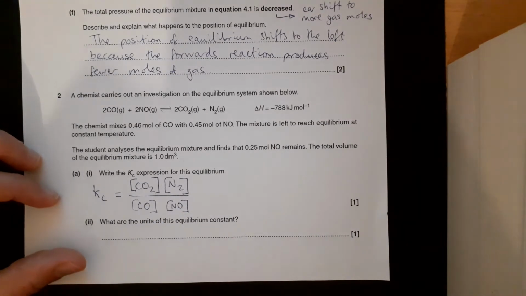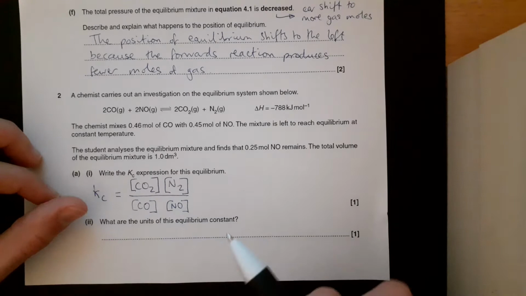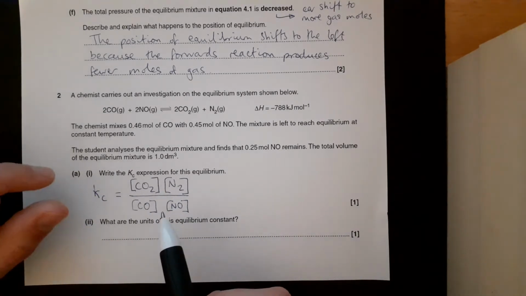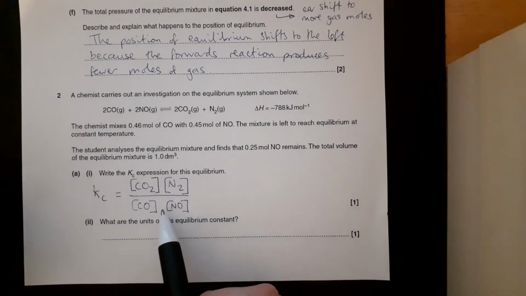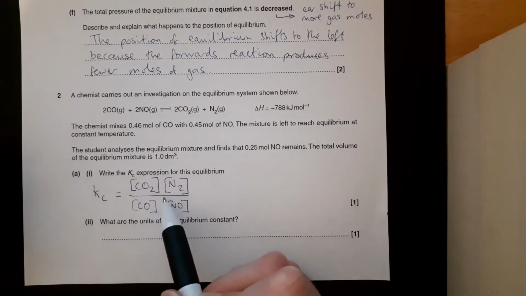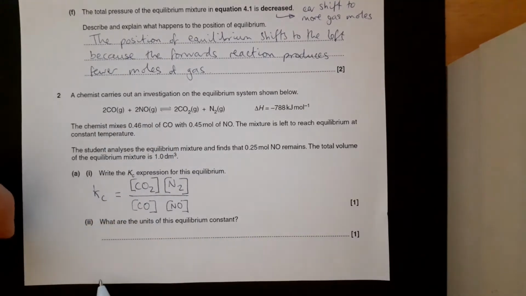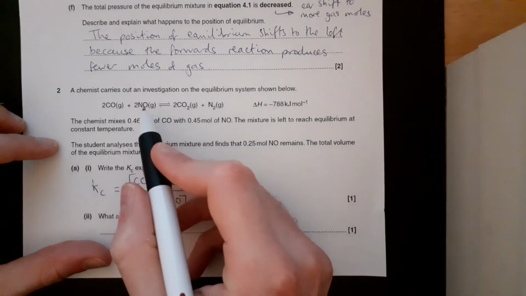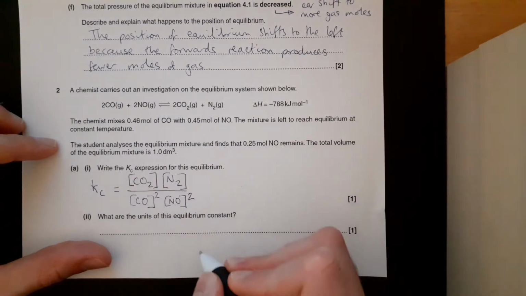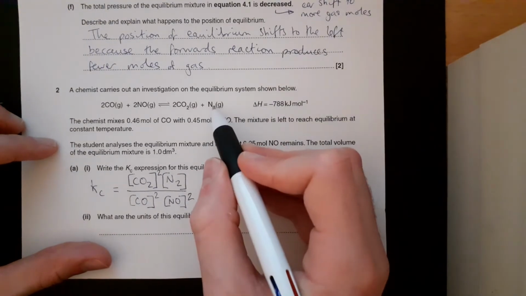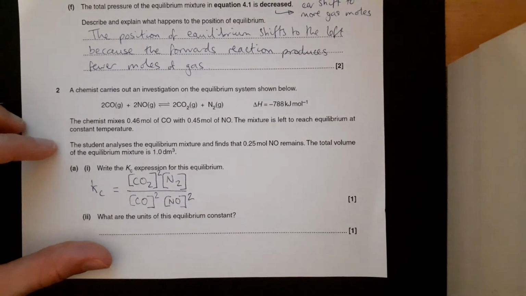Okay. And then you'd multiply these together. You don't need to put multiplication signs in. You can do, but you don't have to. Then the other important thing is that each of these concentrations is raised to the power of the number of moles in the equation. So the CO should be to the power of 2. The NO should be to the power of 2. CO2 should be to the power of 2. And the N2 should just be to the power of 1. So that's fine. Okay.